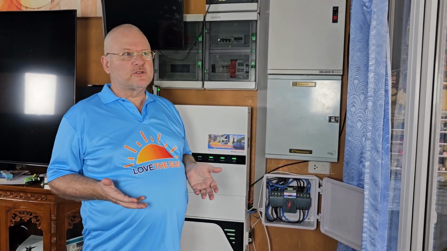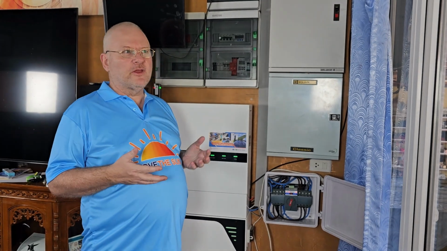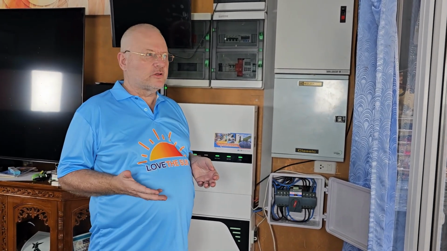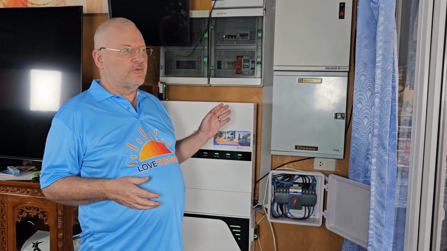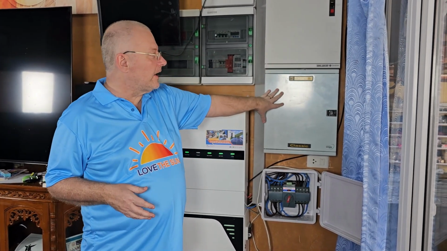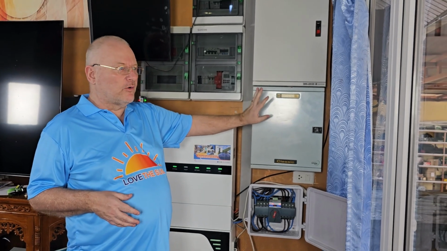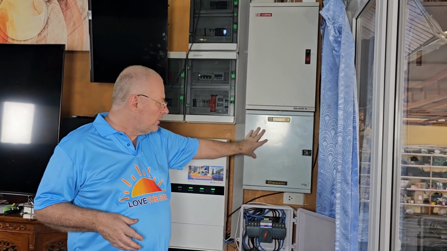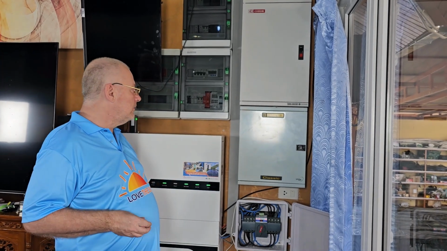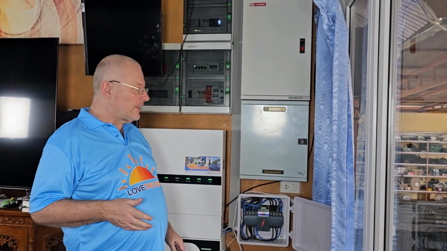Of course, in a normal situation, if the grid has a power failure, a power cut, then the solar system will give power to only the UPS. That's why I have two panels, because when you are off-grid, when there's a power failure, only this panel is being used. So that's the normal functionality.